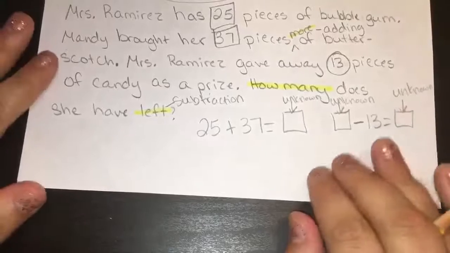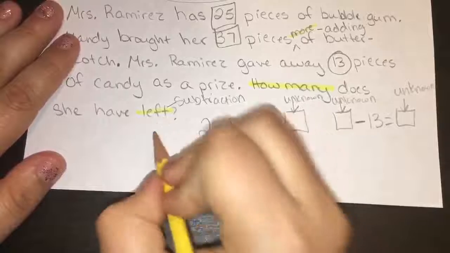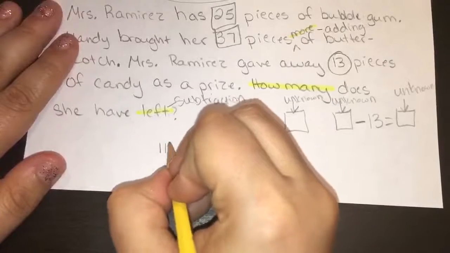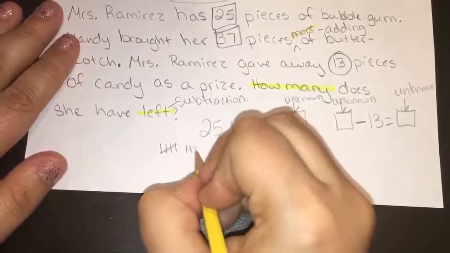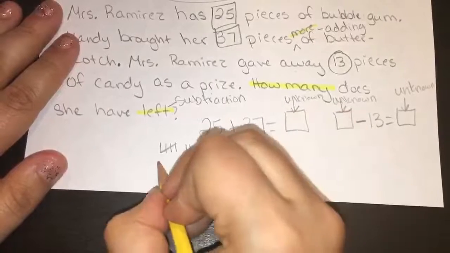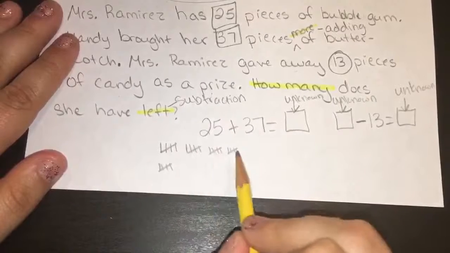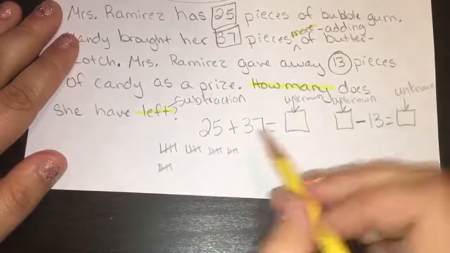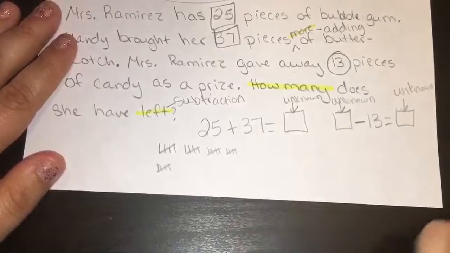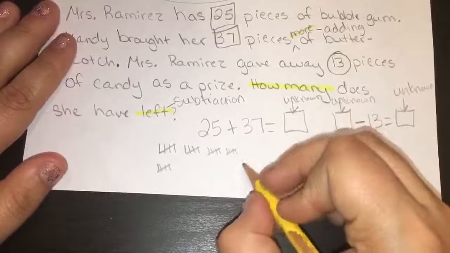So 25 and 37. Let's just do tally marks. Okay, 5, 10, 15, 20, 25. We're adding 37. So let's draw 37.